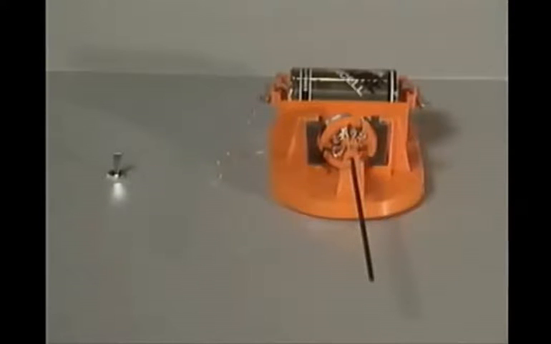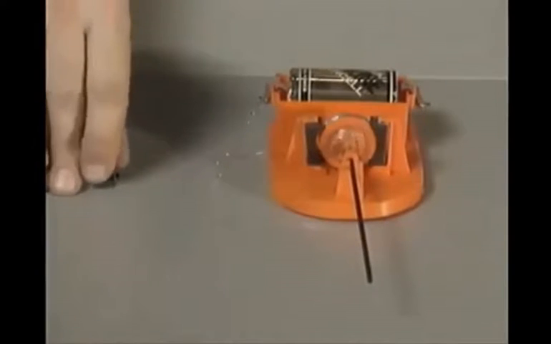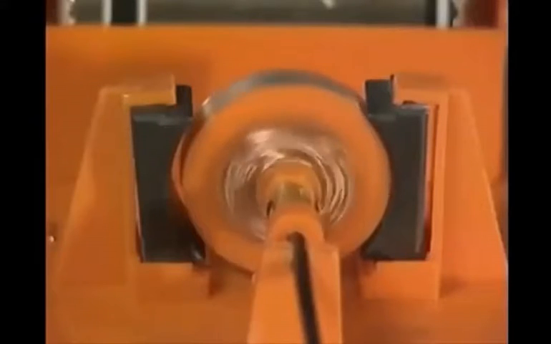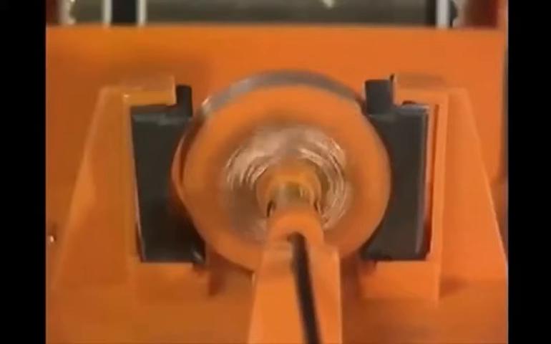In order to operate, the motor must be part of an electrical circuit. In this circuit, a battery is the source of electricity, and a switch is used as a control device. When the switch is closed, a complete path is formed, and current flows through the conducting wire. As you can see, the rotor is spinning, causing the shaft to rotate.